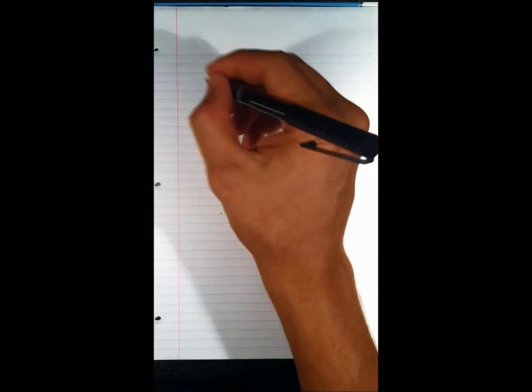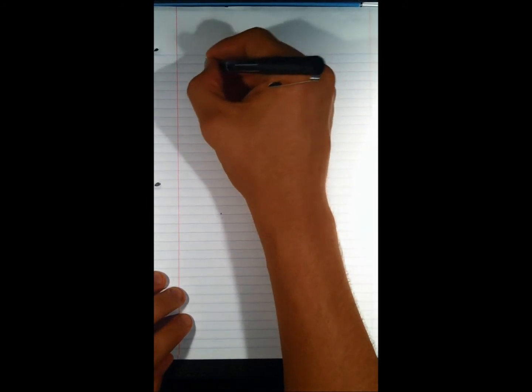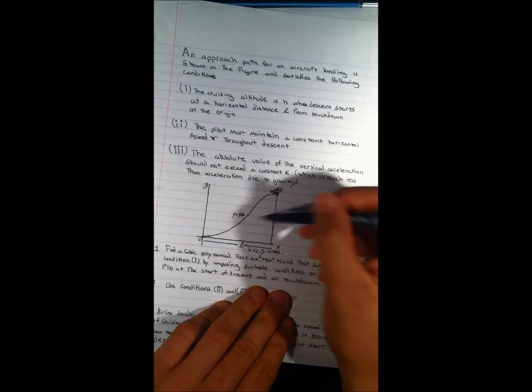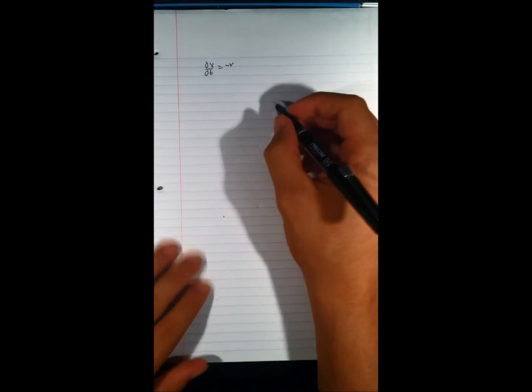Before we start, we should note that dx/dt is equal to negative v, because the pilot is descending, so velocity is negative.